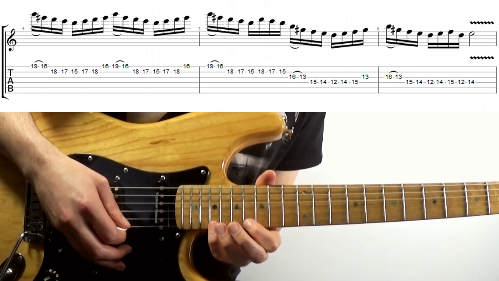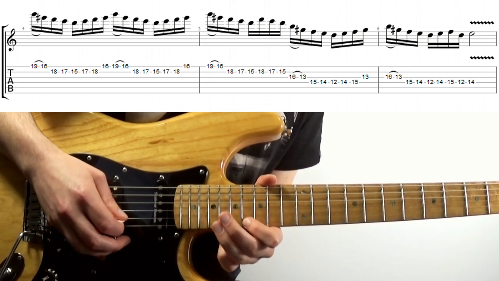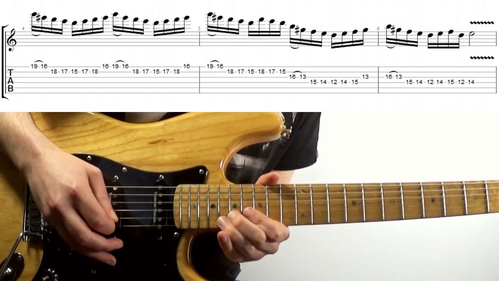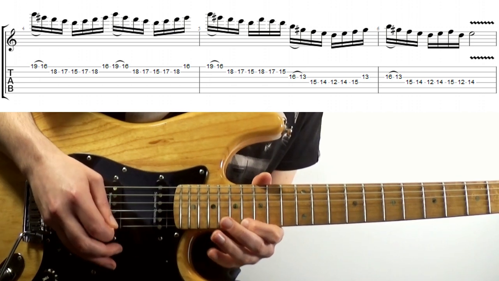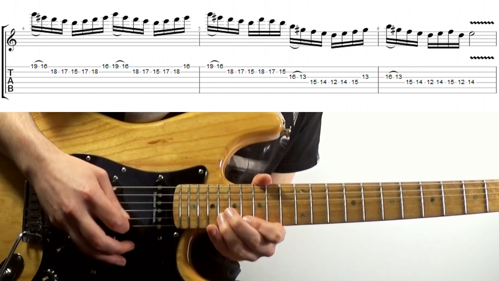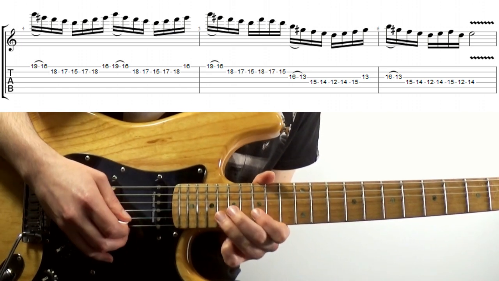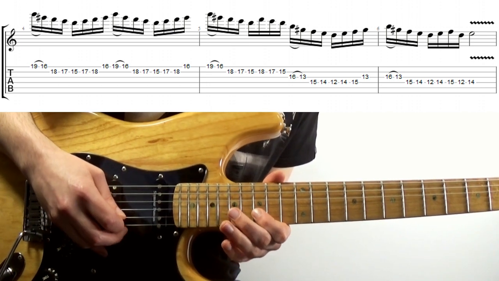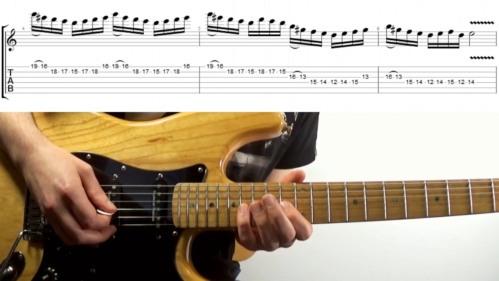Okay, so here we're going from the 5th down to the 3rd, flat 2nd, root, flat 7th, root, flat 2nd, 3rd. Then I repeat that, and then again. And then to get down to the next octave, I just repeated this flat 2nd, root, flat 7th. And then we got exactly the same idea, just down an octave.